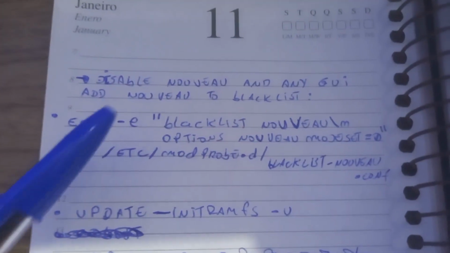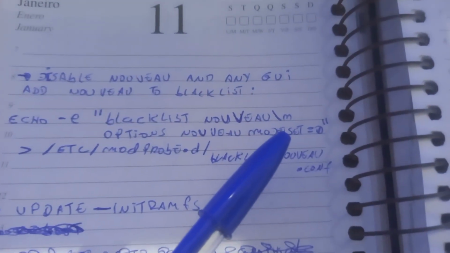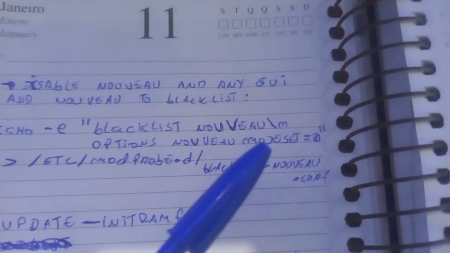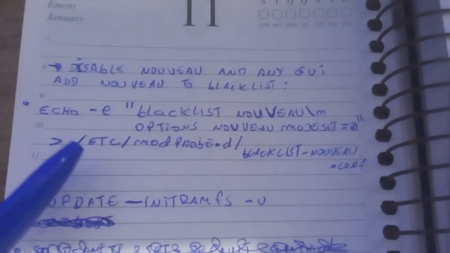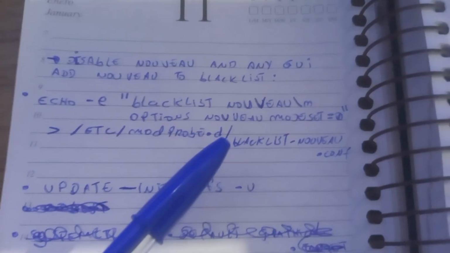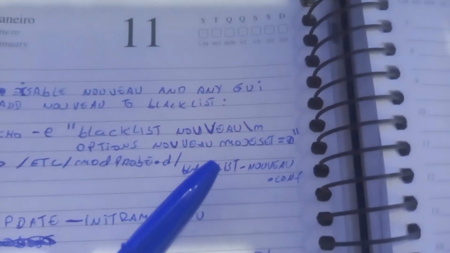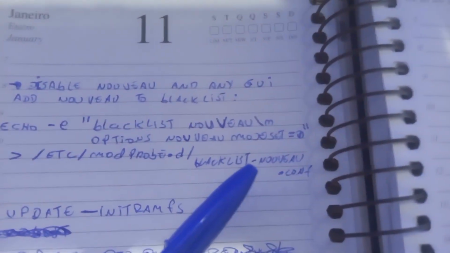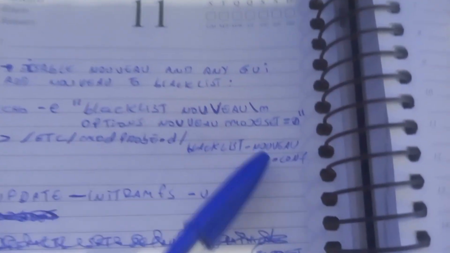How can we do this? Simple: echo -e "blacklist nouveau\noptions nouveau modeset=0", okay, and it will be sent to /etc/modprobe.d/blacklist-nouveau.conf.